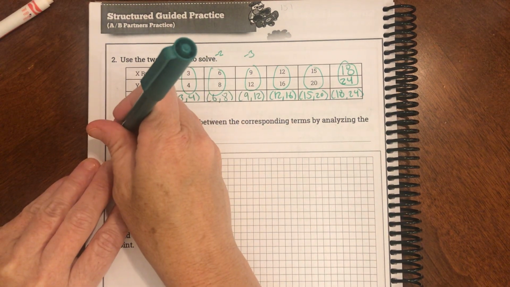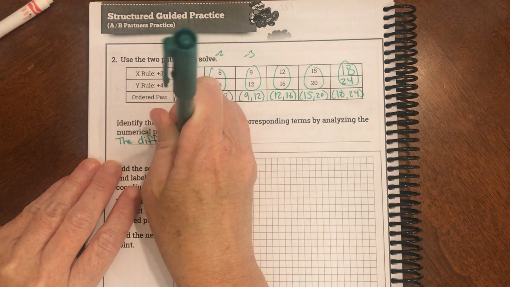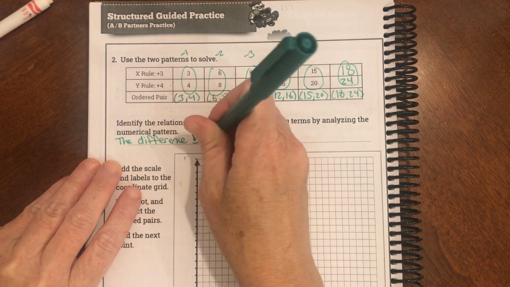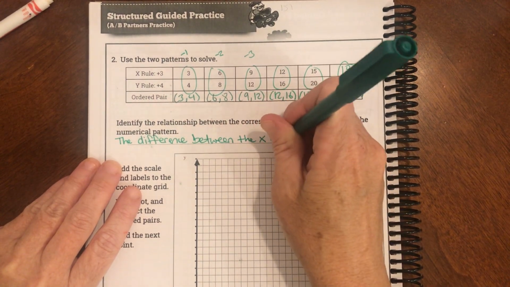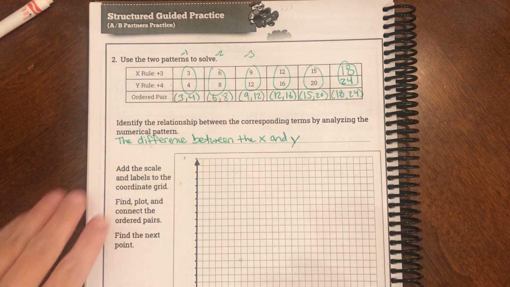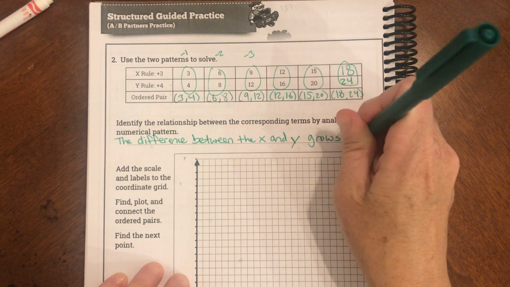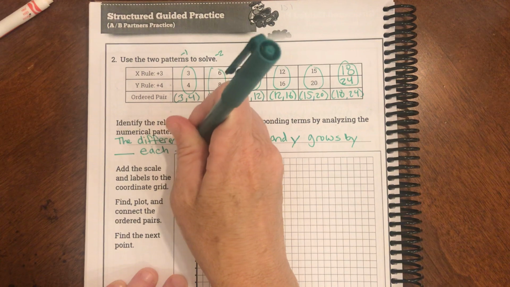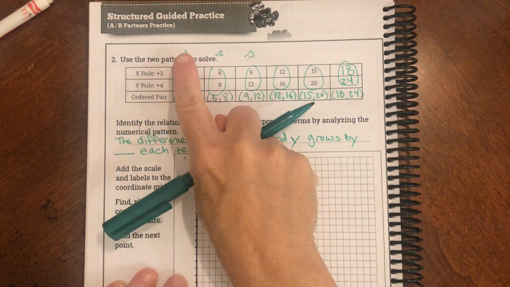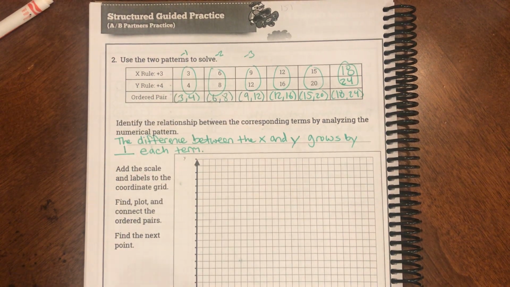So our statement is the difference between the X and Y grows by blank each term. And what is the difference growing by? It went from 1 to 2 to 3, so it grows by 1 each term. Okay, we're still not done.